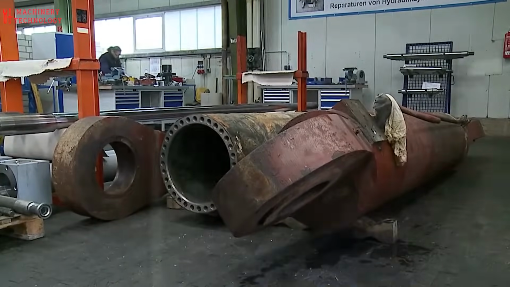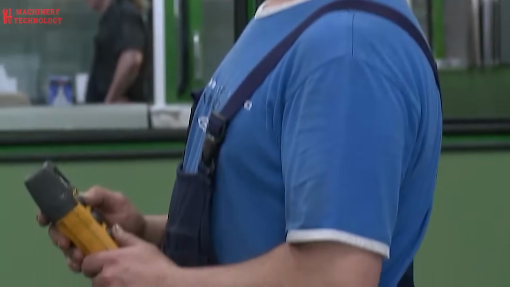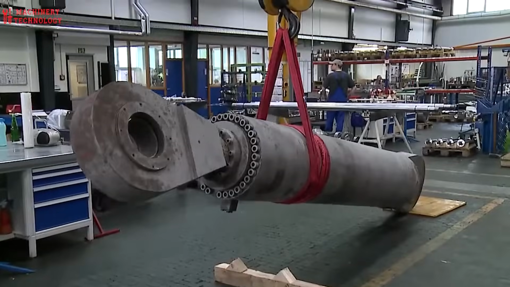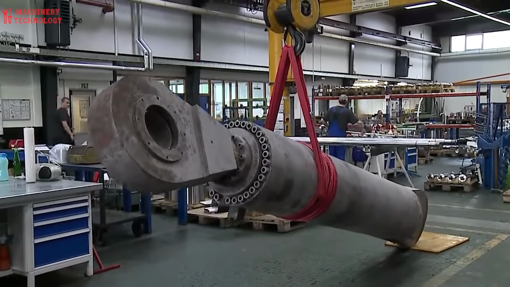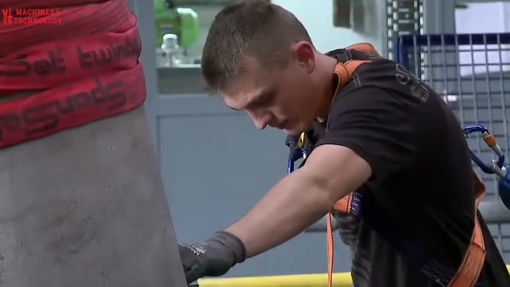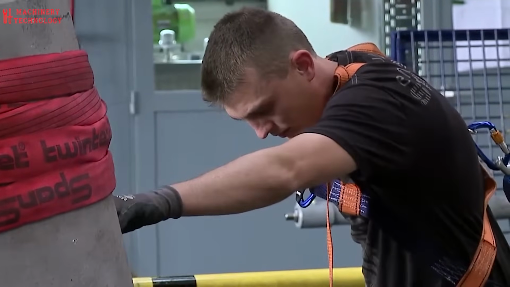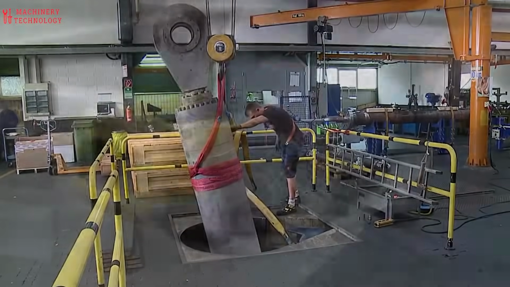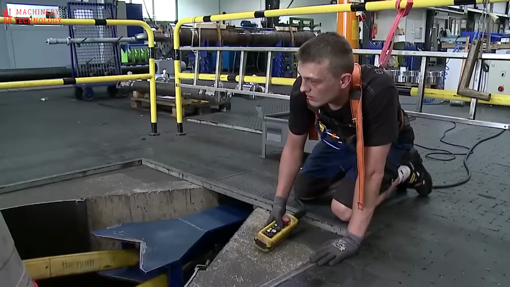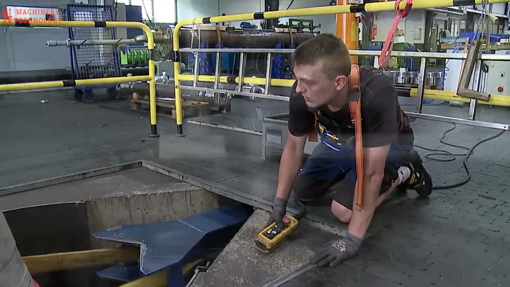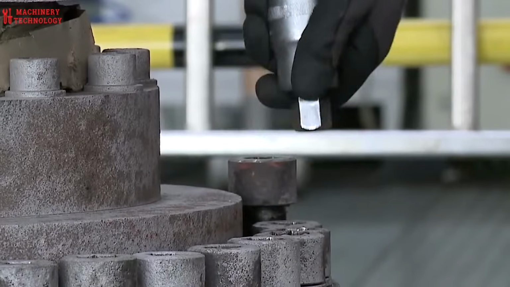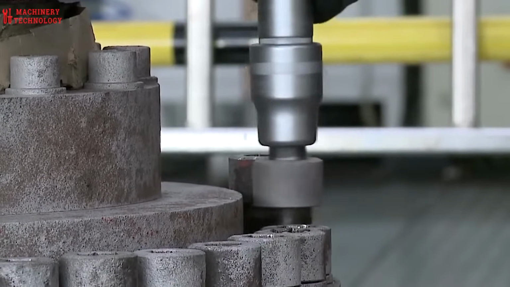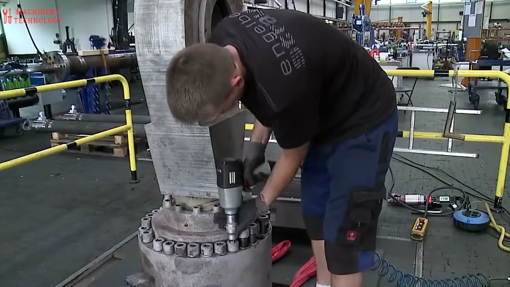Lack of diligence at any point or improper handling will result in a cylinder that does not perform correctly and at best has a shorter lifespan. At worst, it will fail very quickly. So with this in mind, we'd like to give you a look at our end-to-end hydraulic cylinder repair process and show you what it takes to take a cylinder that has seen better days and transform it into a like-new component with performance very close to that which it possessed when it left the factory.